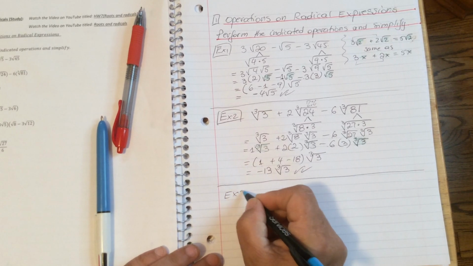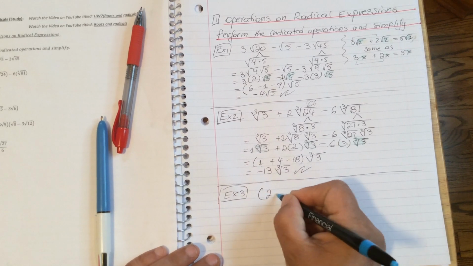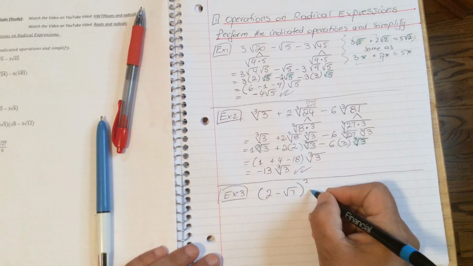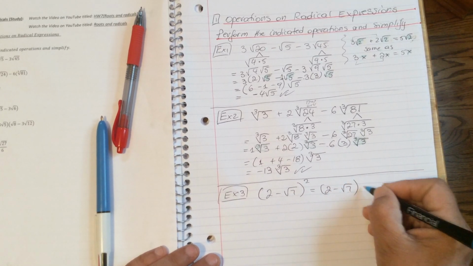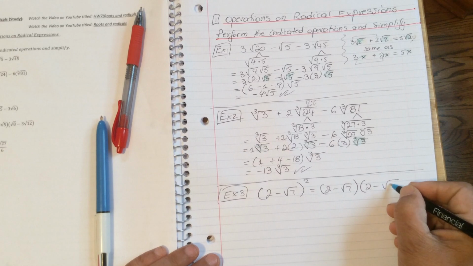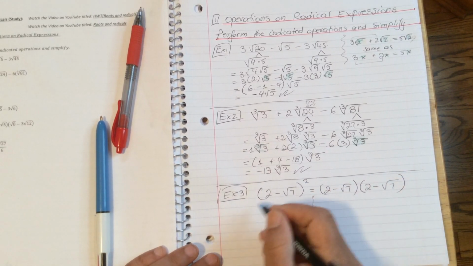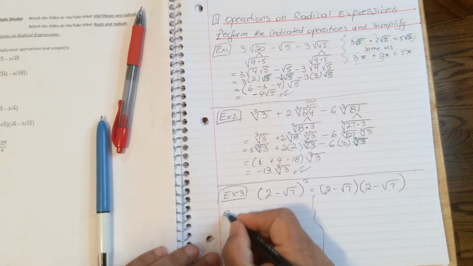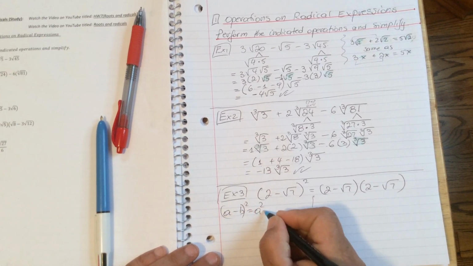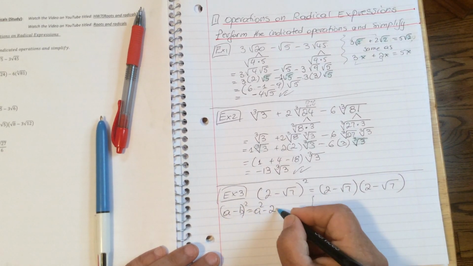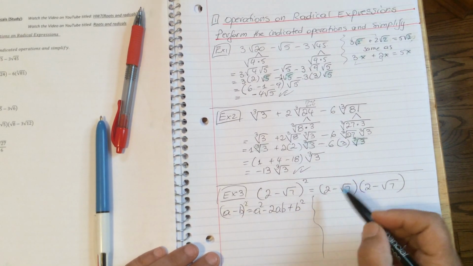Example 3. I have the binomial 2 minus the square root of 7, squared, which means to multiply the base, which is a binomial, twice. Or you can use the binomial formula. Let me write it here. The binomial formula: a minus b squared is equal to a squared minus twice a times b plus b squared. You can use this. Let me go and multiply.